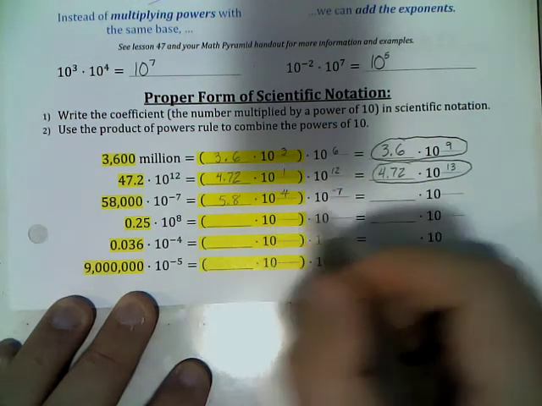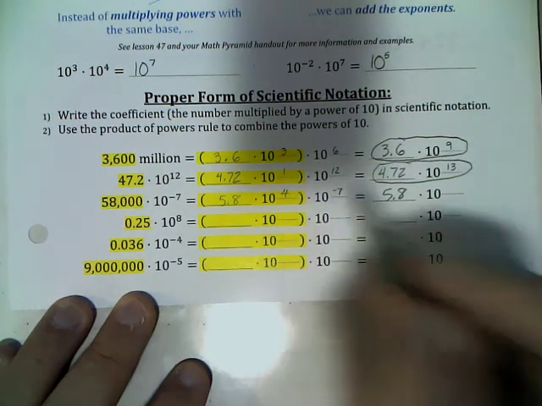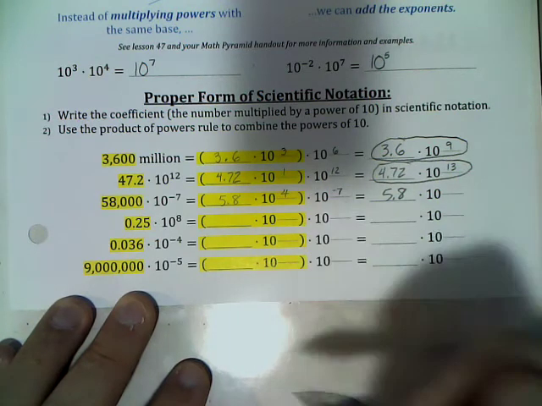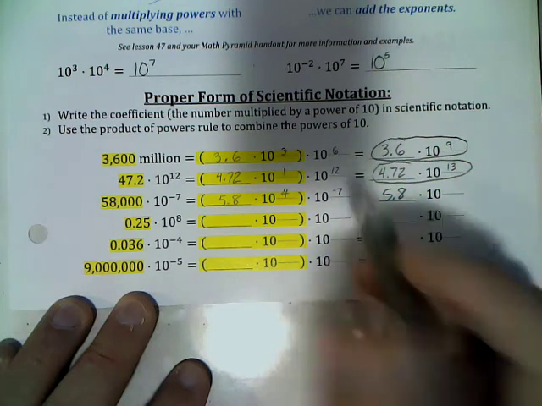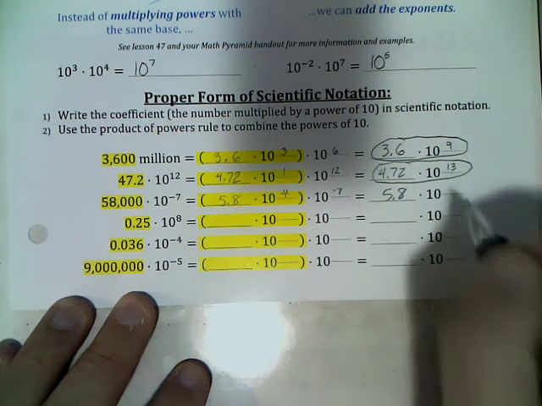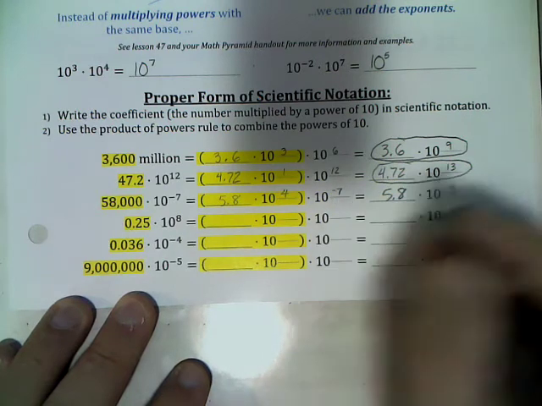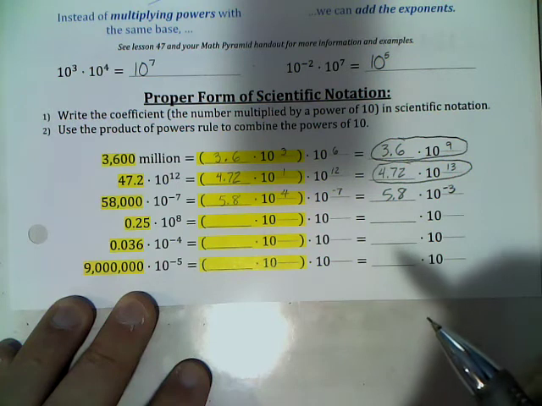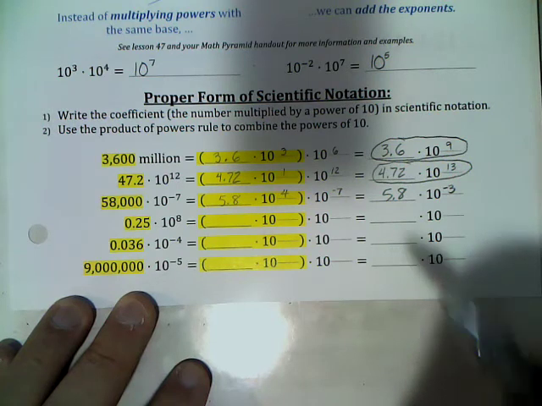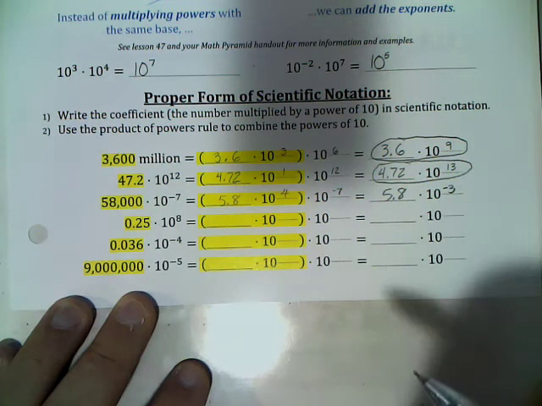And then we're going to combine. So I'll still have my 5.8. But 10 to the 4th times 10 to the negative 7th will be like 4 plus negative 7. So remember the signs are different. So we're going to actually subtract. So that'll be a 3. 7 minus 4 is 3. But since the bigger one is negative, it'll be a negative 3. So 58,000 times 10 to the negative 7th power is actually 5.8 times 10 to the negative 3rd power.